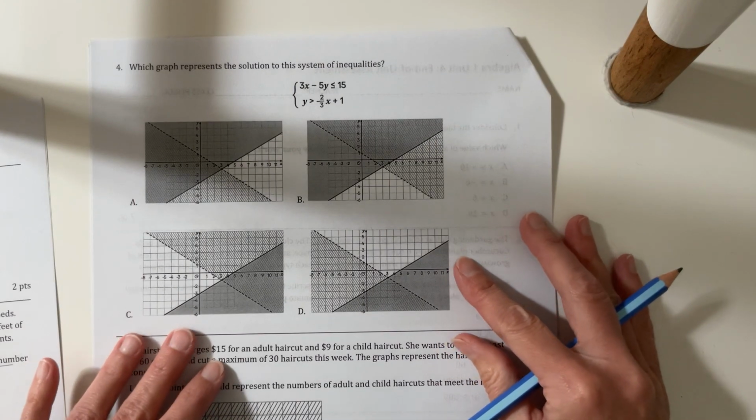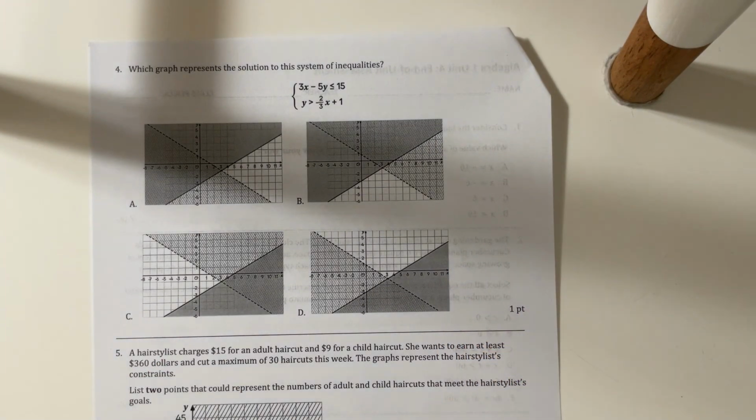All right, moving on to page 2. This one here, multiple choice question. So you had to figure out the shading part.